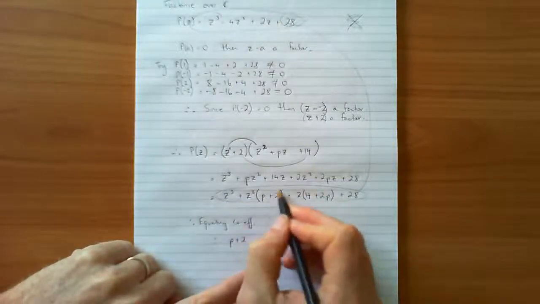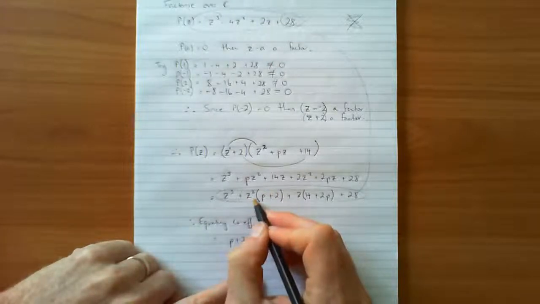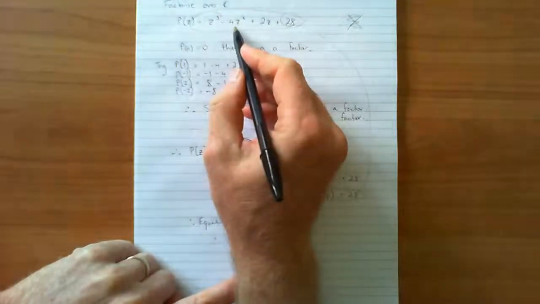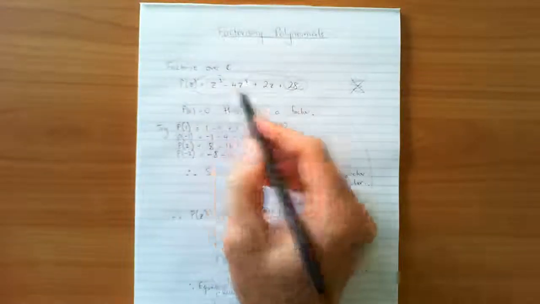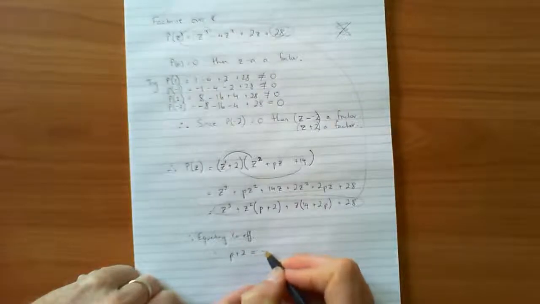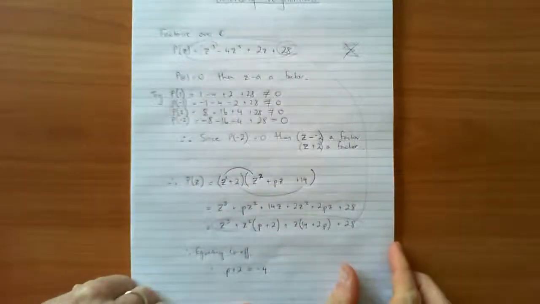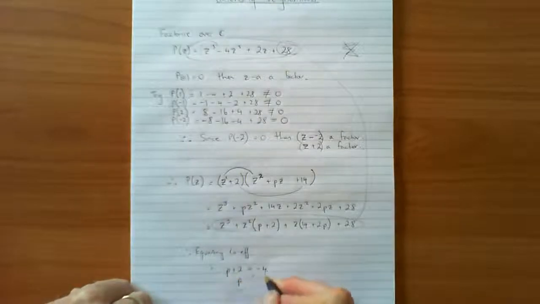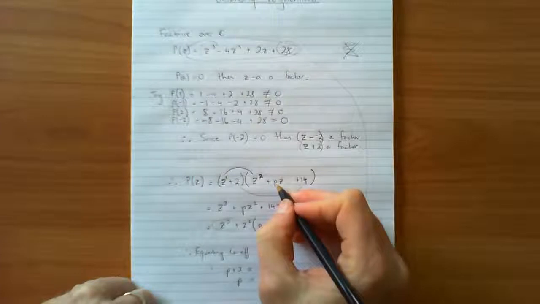P plus 2 is the number in front of the z squared, the coefficient of the z squared. The coefficient of the z squared up here was -4. So p plus 2 must be equal to -4, which would give me p equals -6. Oh, that's what I wanted.